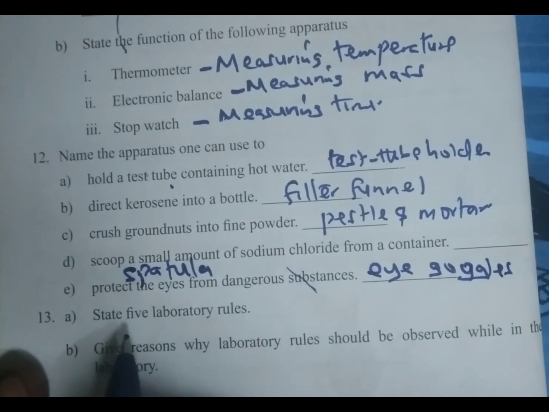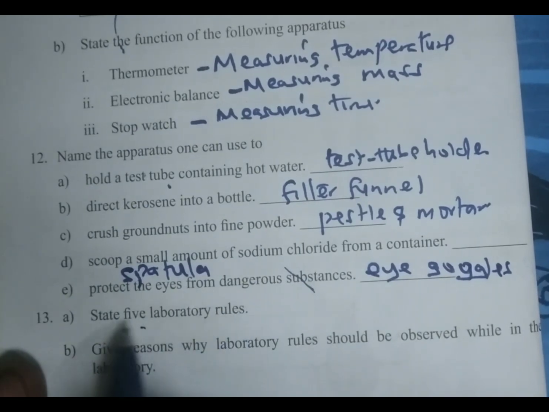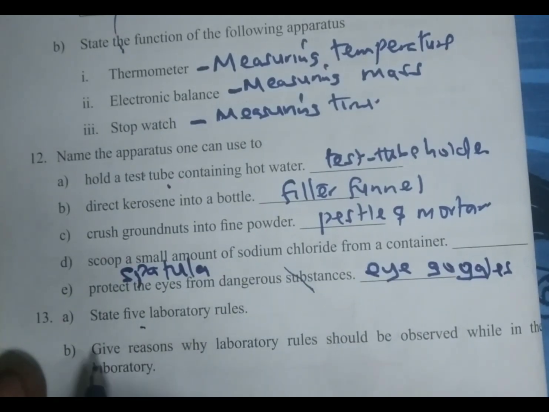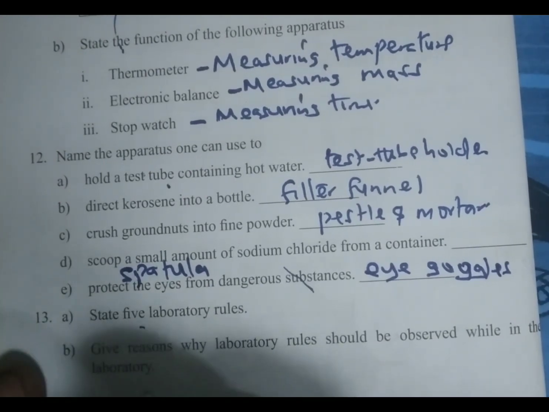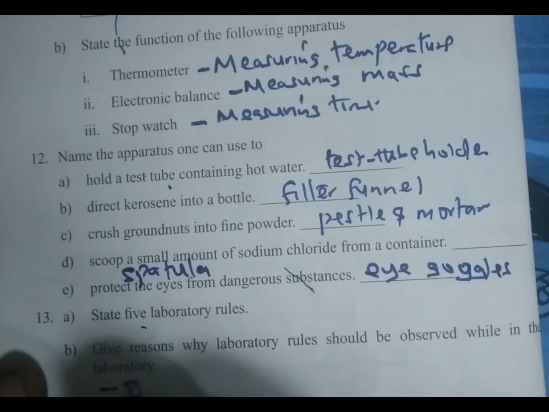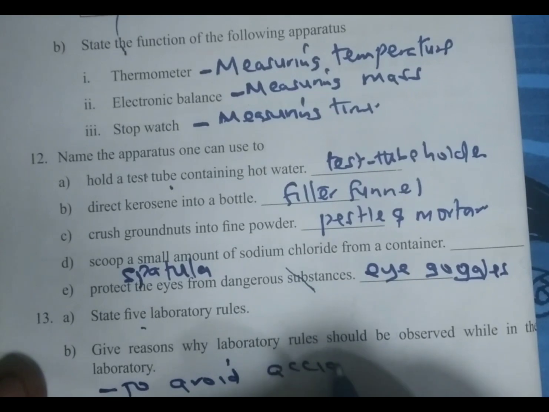Next, state 5 laboratory rules. But before we look at the laboratory rules, let us answer the next question. Give a reason why laboratory rules should be followed while in the laboratory. The reason why we follow laboratory rules is to avoid accidents.